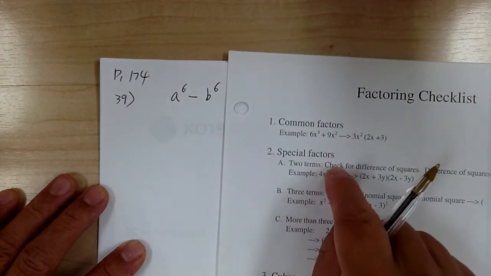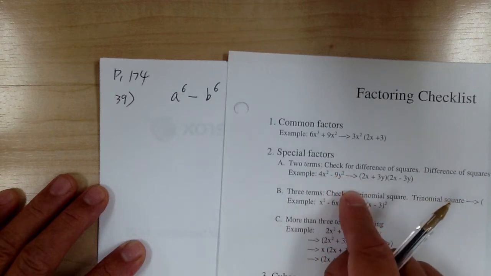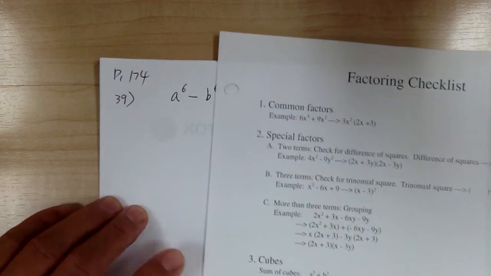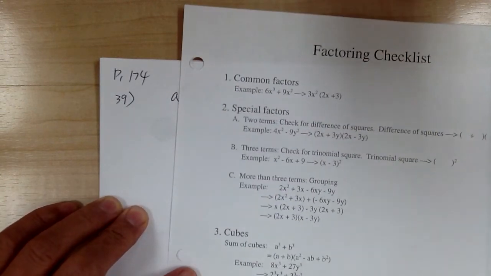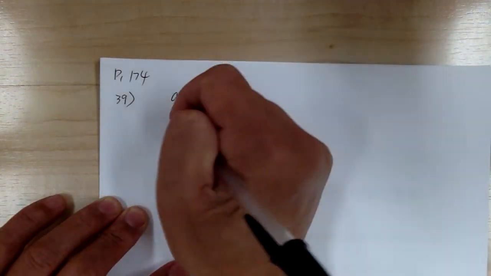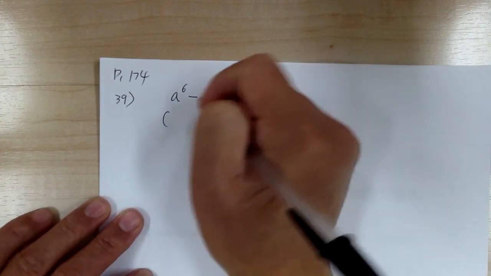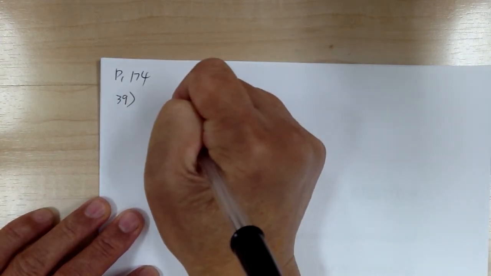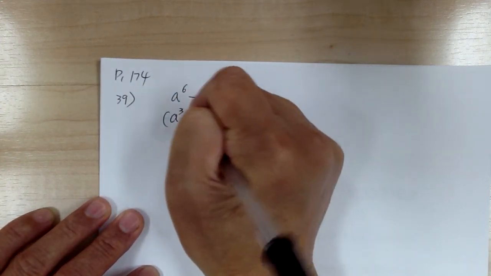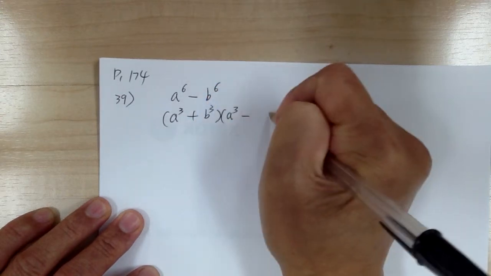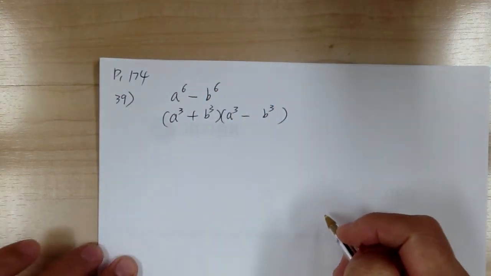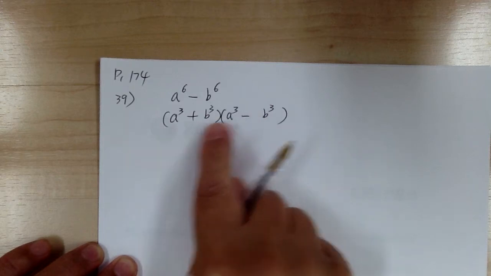So make sure you do step 2 first before you do the cube, or else you're probably going to get stuck and make mistakes. So first, again, step 1, common factor, cannot. Step 2, difference of squares. So you're going to get a to the 3 plus minus b to the 3, b to the 3. Okay, so now go and factor each one individually.